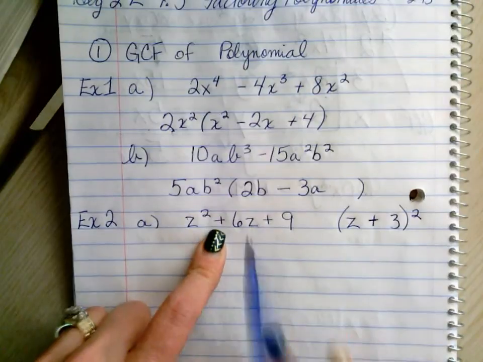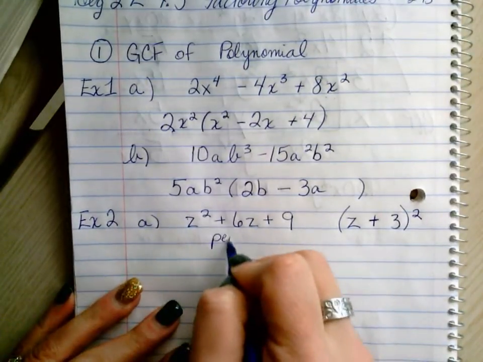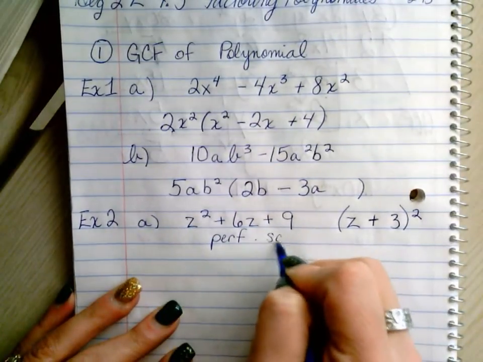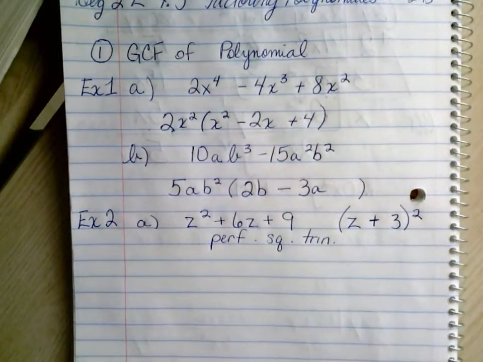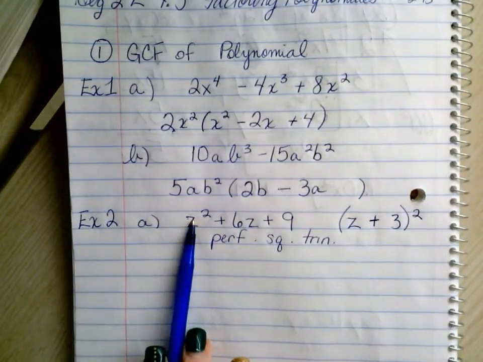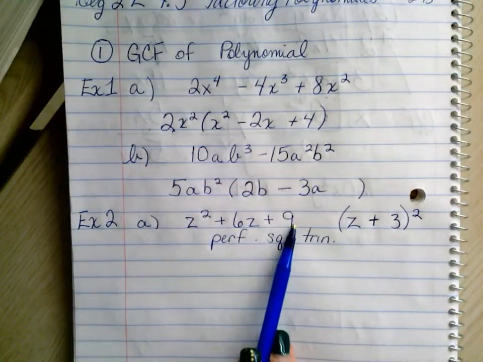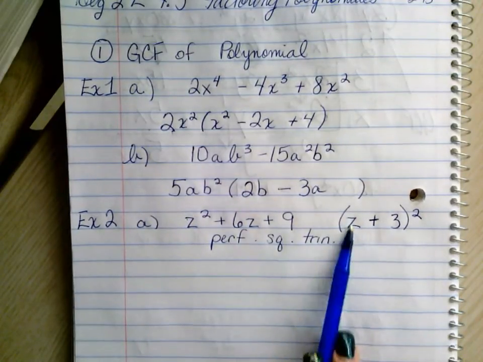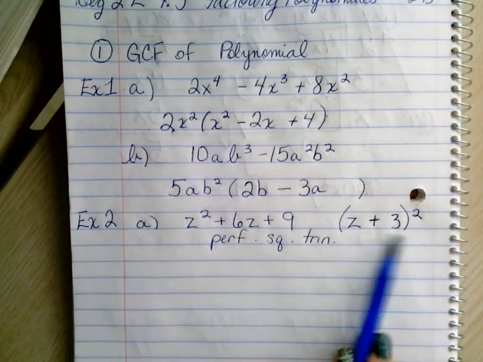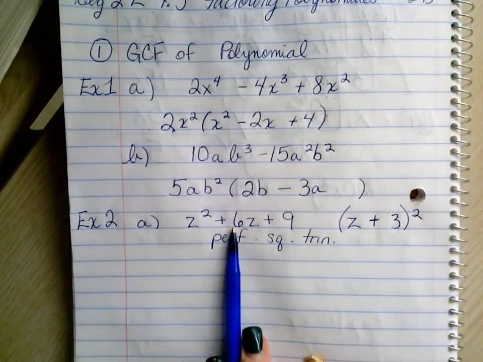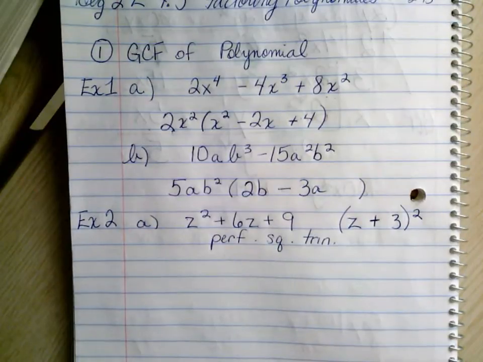Therefore, this is a perfect square trinomial. Okay? Why? Because this has a square root, this has a square root, and when those two things get multiplied together and doubled, I get this. What do you mean get multiplied together and doubled? Well, go back and look at how a perfect square trinomial looks on page 183.